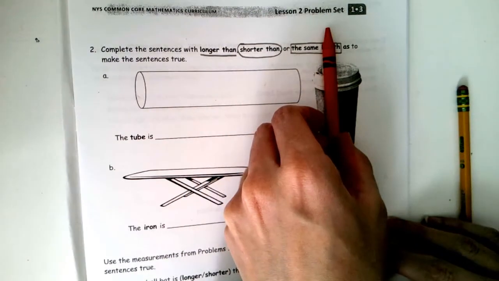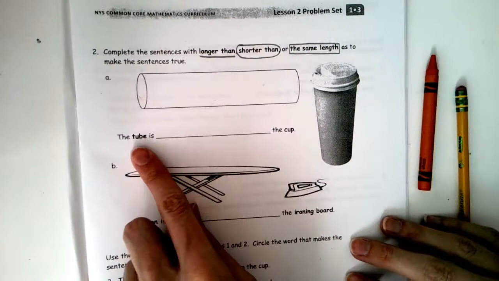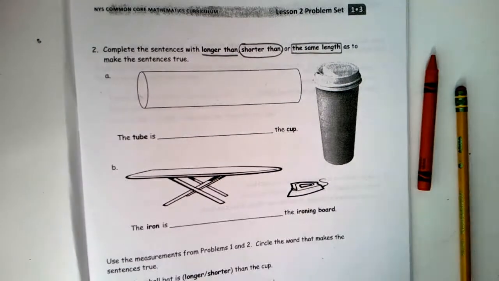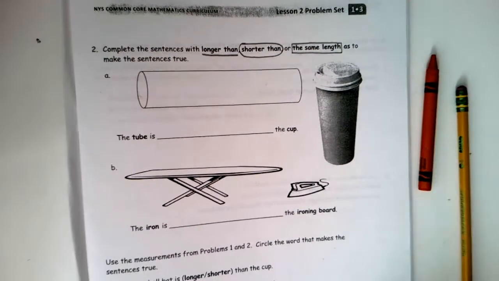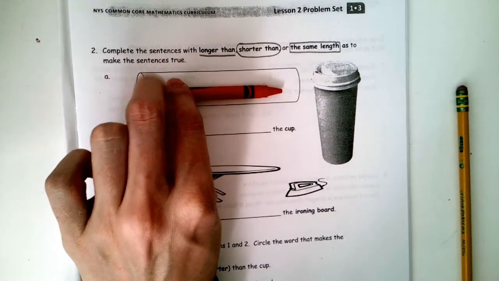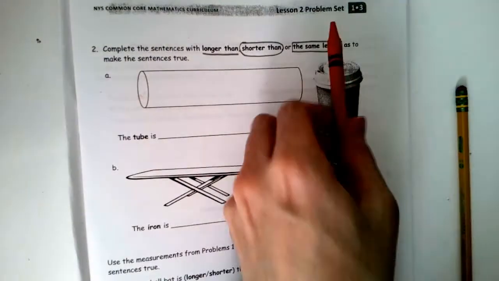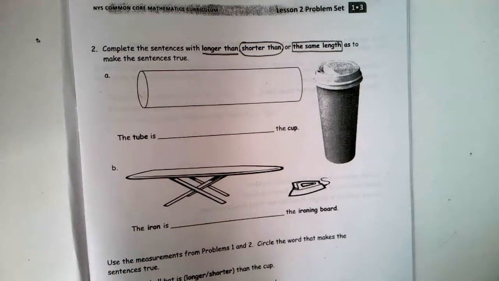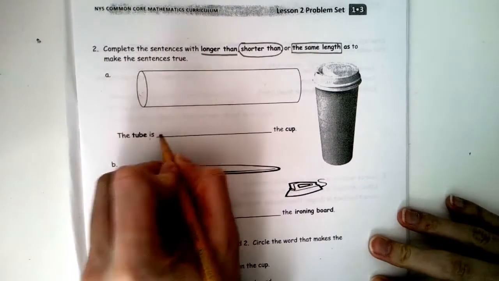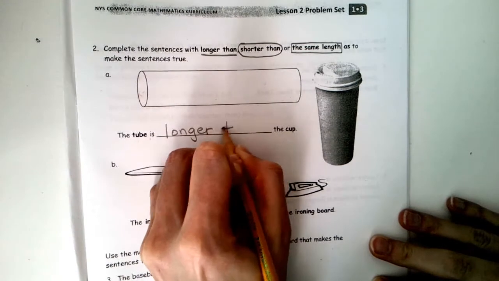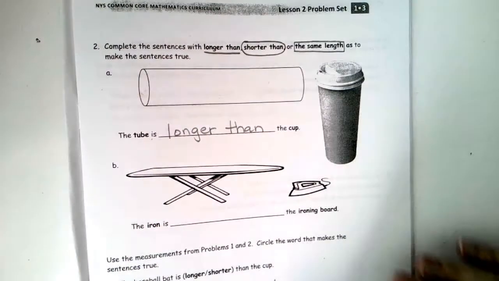So the tube, is it going to be longer than the cup? Or is it going to be shorter than the cup? Or are they the same length? If one is longer, then we know it's going to be longer than this one because this one is shorter than my crayon, right? So we're going to write the tube is longer than the cup.